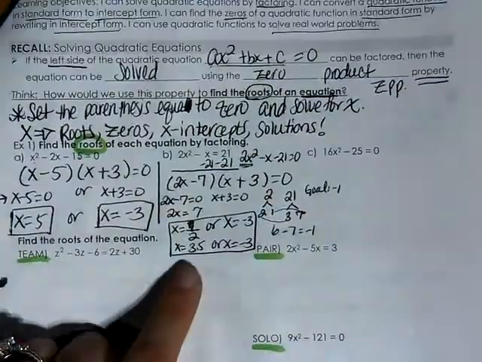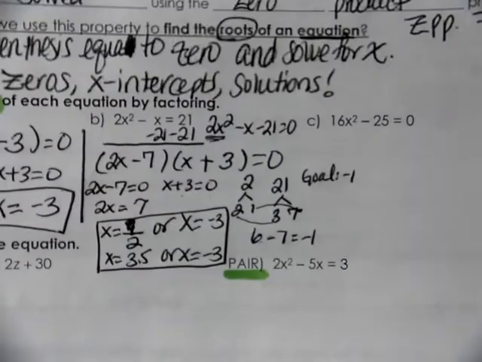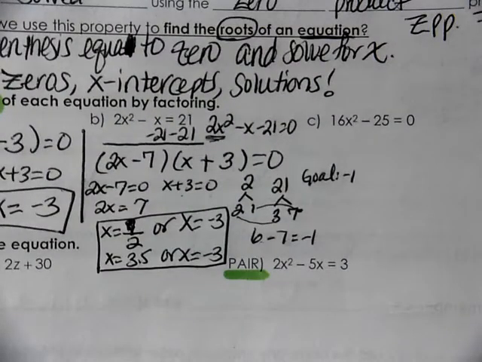I'm okay with you working with decimals if the decimals are a terminating decimal. Those tend to be easier to work with.